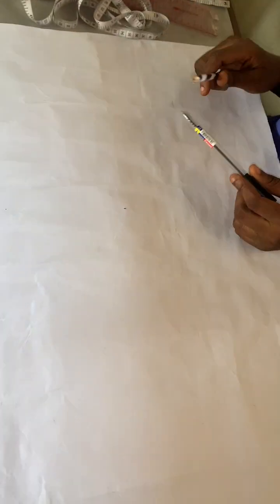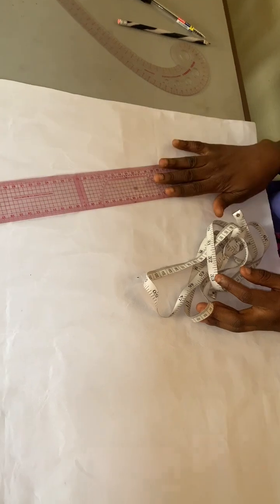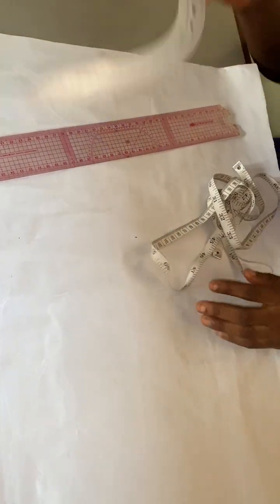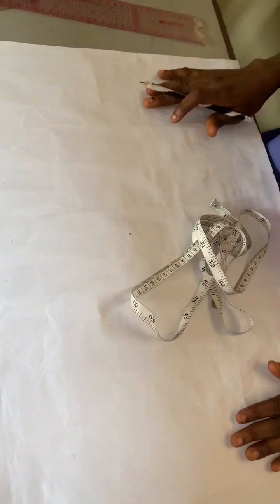So in today's video we'll be learning how to draft the half length block. This is our tape rule, our ruler, our armhole curve that will be used to draw our armhole, and then we have our pencil. So the first thing we need to do is take our body measurement for the half length. I'm writing down the measurements for this particular one.